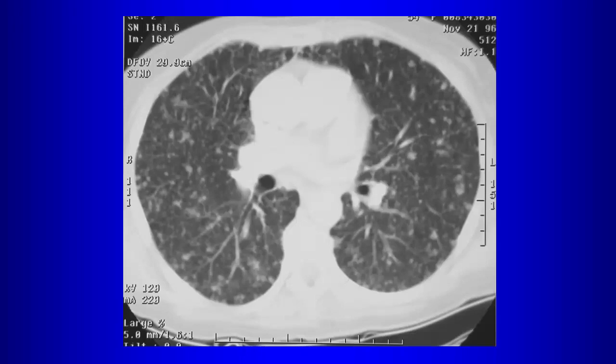Now, there's a difference in pathophysiology between all three of those distributions, all right? So the pathophysiology that gives you a random distribution of nodules is what? Hematogenous dissemination. For the perilymphatic distribution of nodules, the two big things in that differential diagnosis would be sarcoid and lymphangitic carcinomatosis, right?